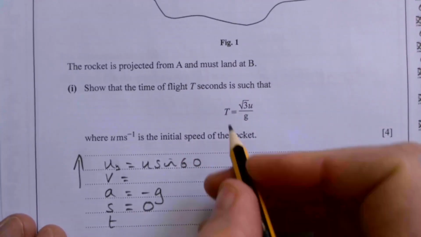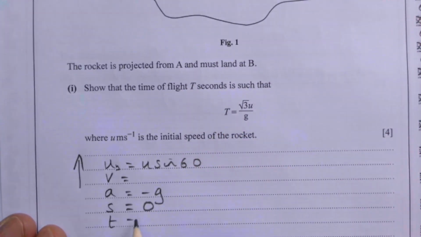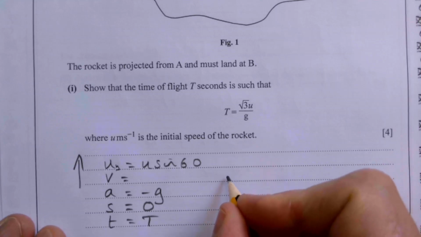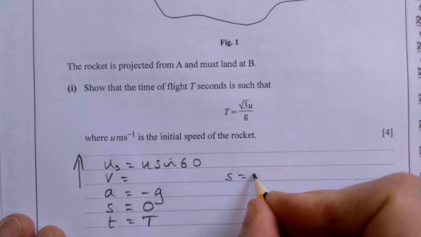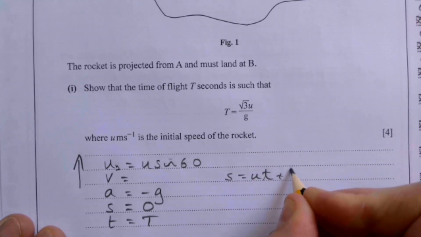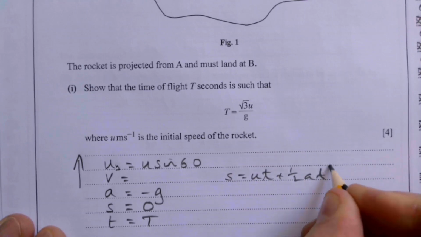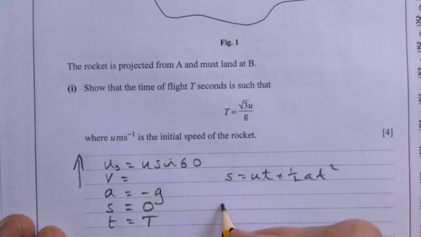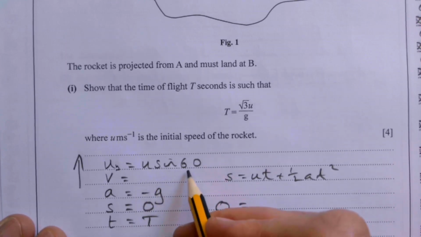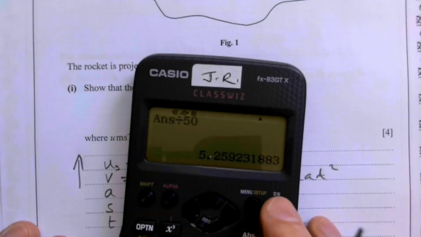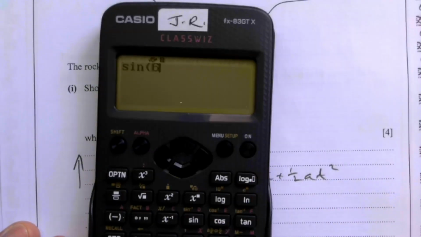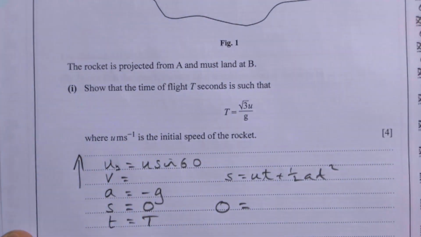They've given a capital T to that, so we're going to substitute that in using the formula s equals ut plus a half at squared. We're going to have 0 equals u sine 60, and sine 60 is root 3 over 2.